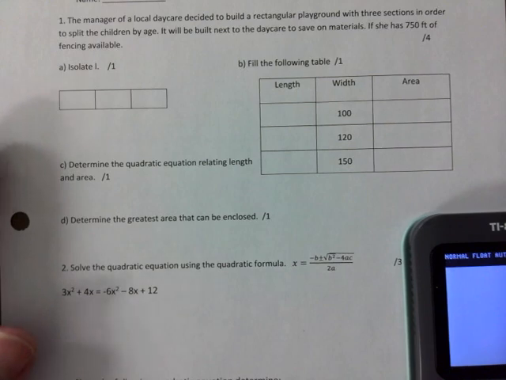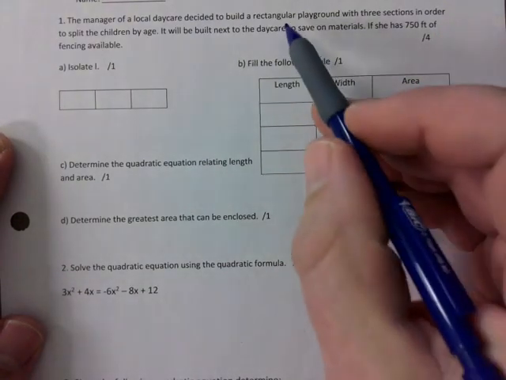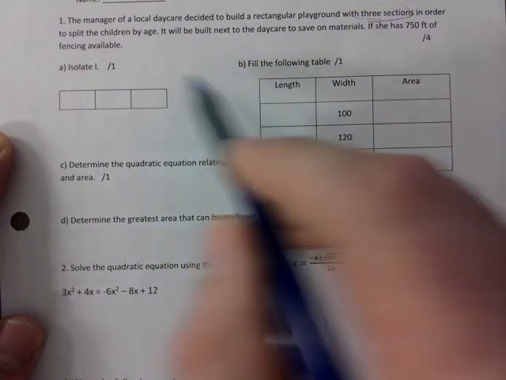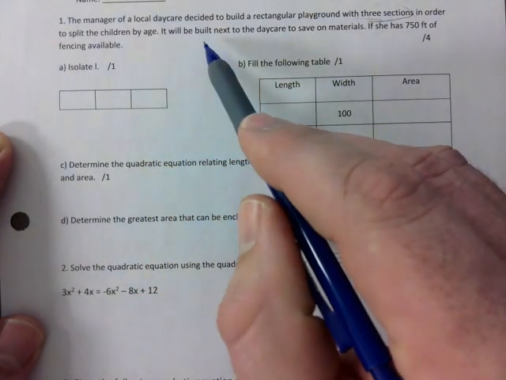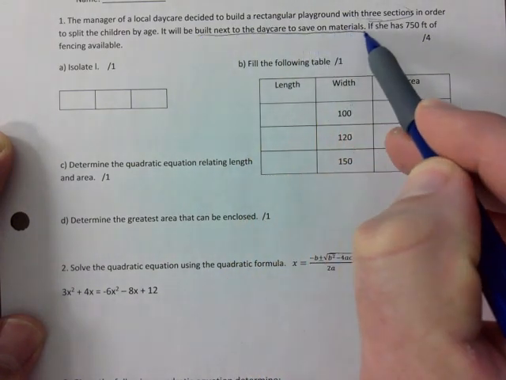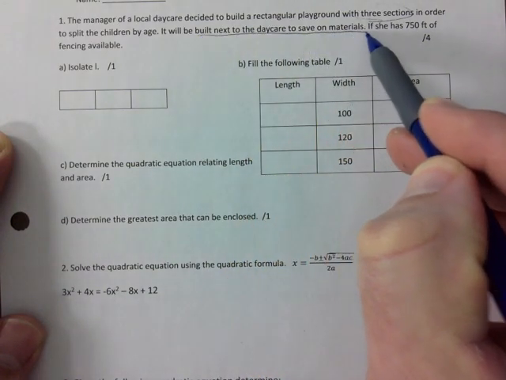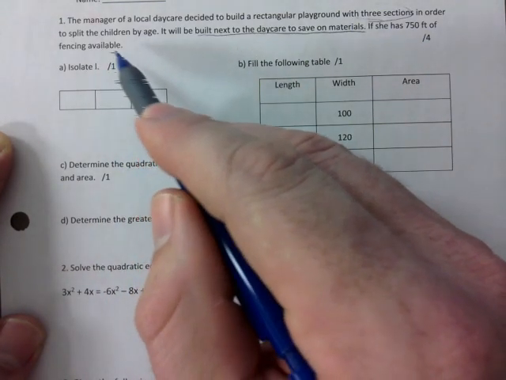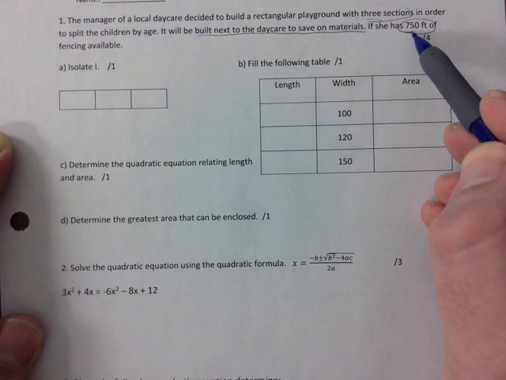Manage our local daycare. Build a rectangular playground with 3 sections in order to split children by age. It's built next to the daycare to save on materials. If she has 750 feet of fencing available, assume that's how much is available, so that's important.